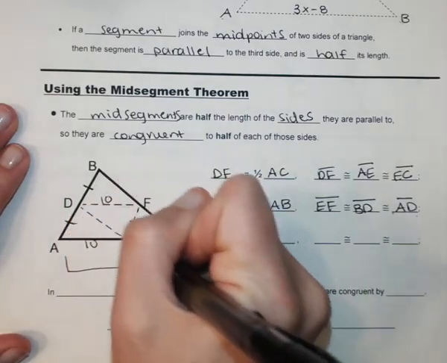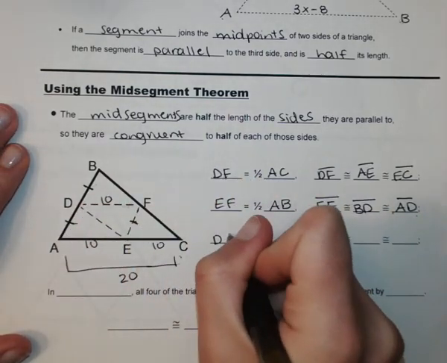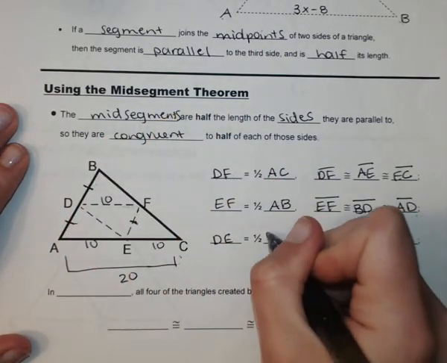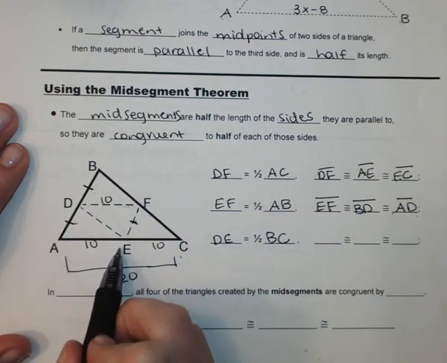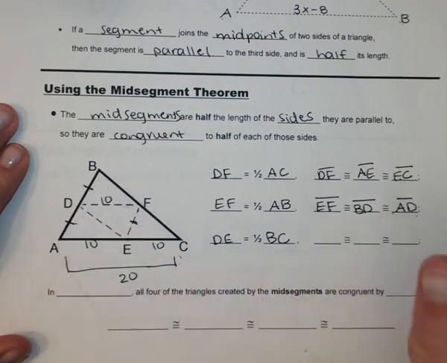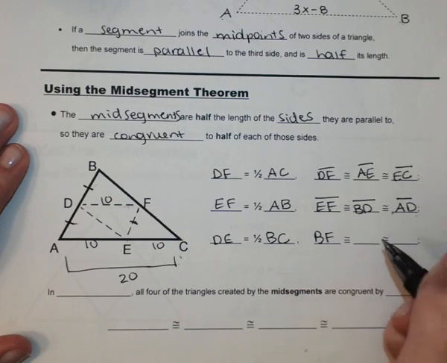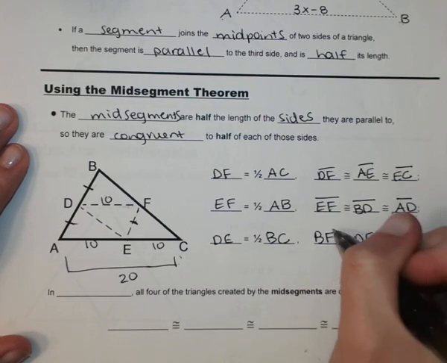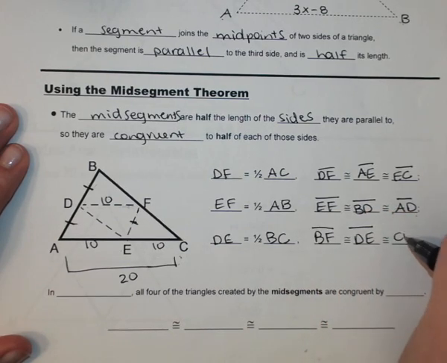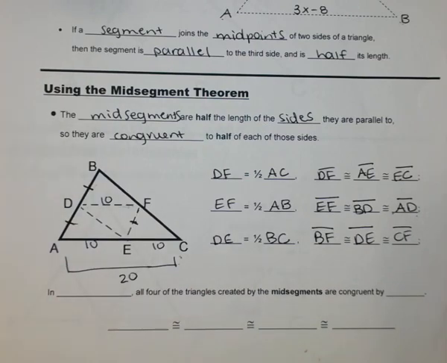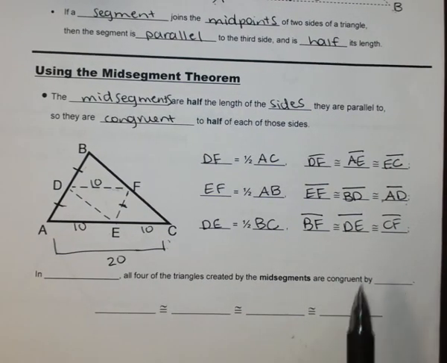If this midsegment, DE, is parallel with BC, then it's half of BC. So DE is congruent to BF, and also CF. I switched the order of those, but it doesn't matter what order you put any of these in.